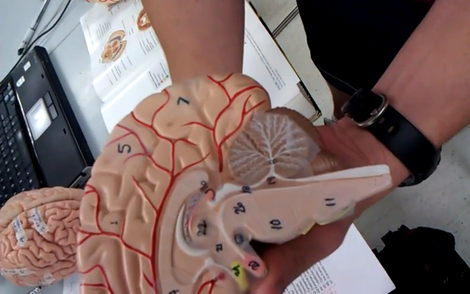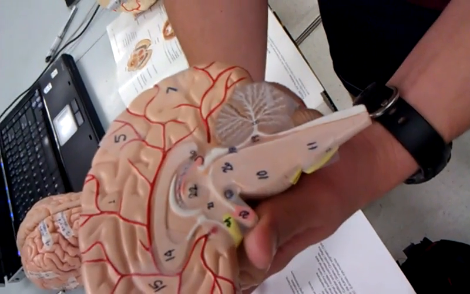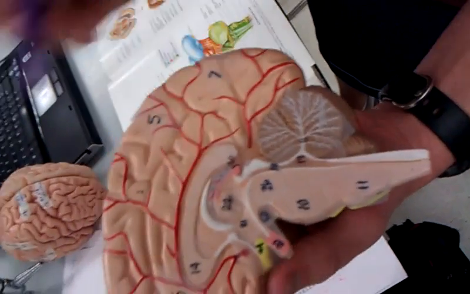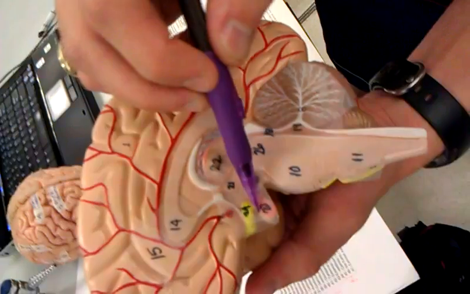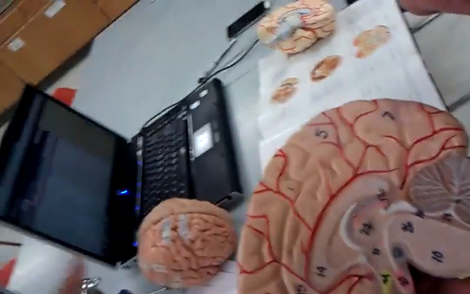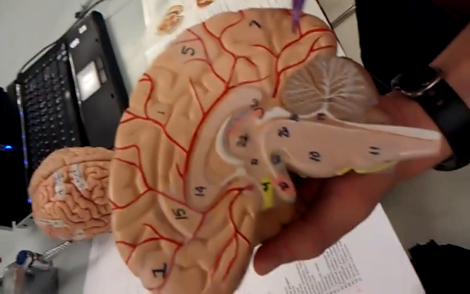Number 19, no, just did 19. Number 20, the pituitary gland, is this protrusion right here in pink.